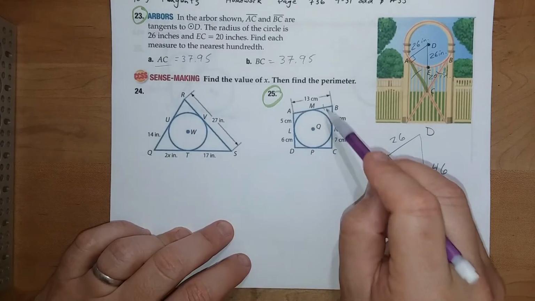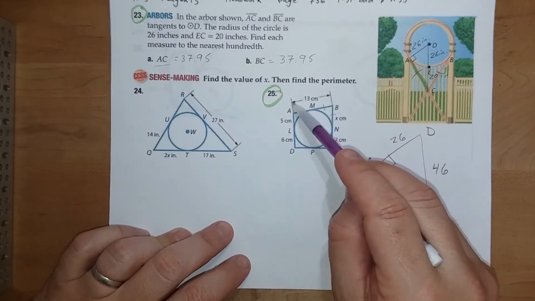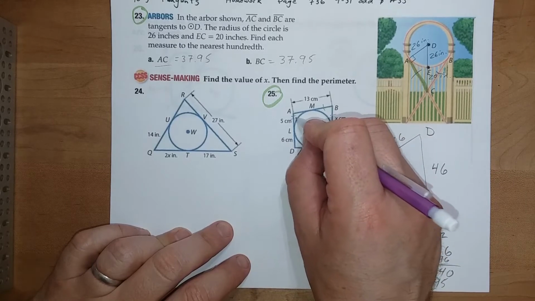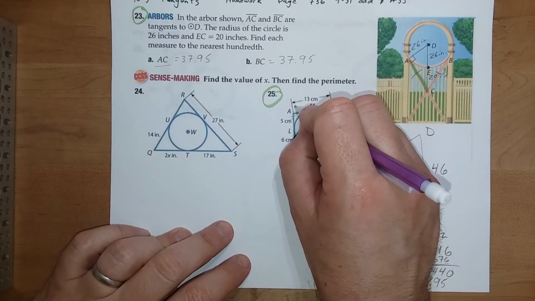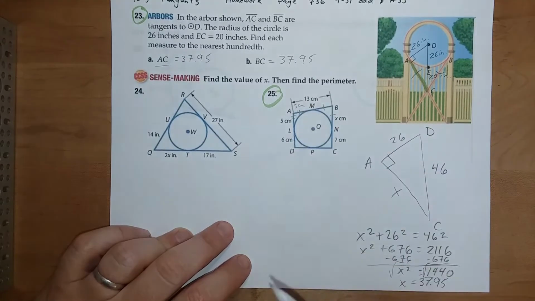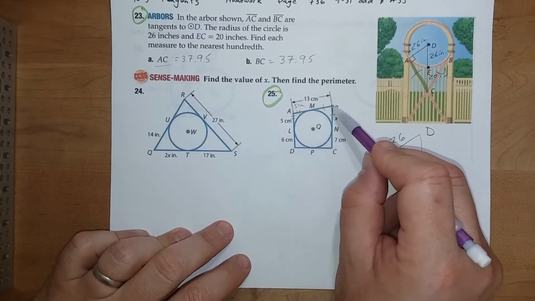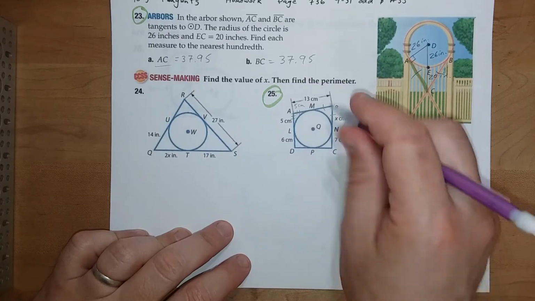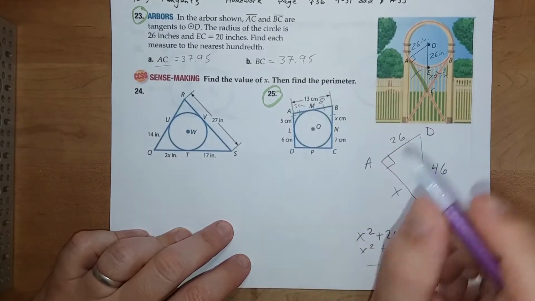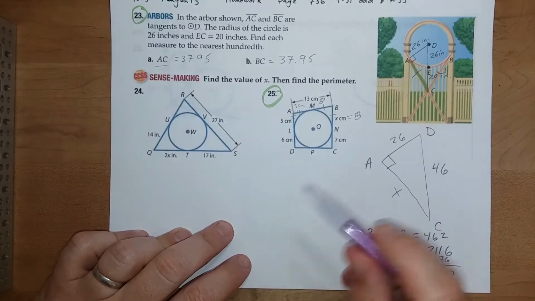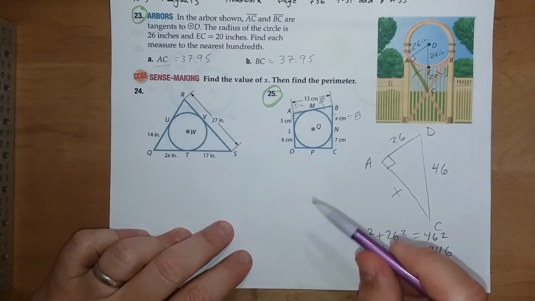Well, how could I find this one? Well, this whole side is 13. This tangent's 5. Well, guess what? That means this one's 5 as well. And if this tangent's 5, and this whole side AB is 13, 13 minus 5 gives me 8. Okay, that means x must be 8. Now we can add this up and find the perimeter.